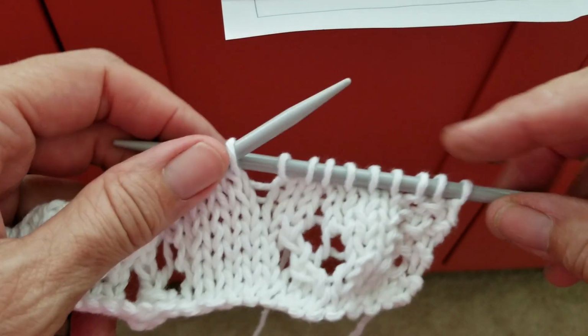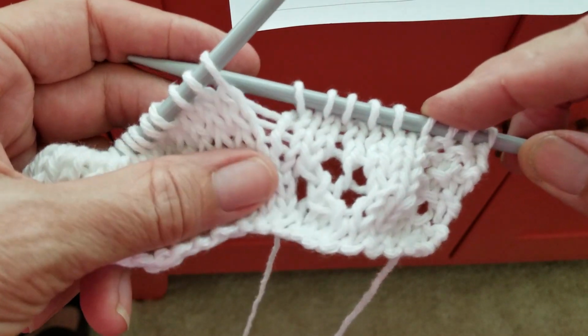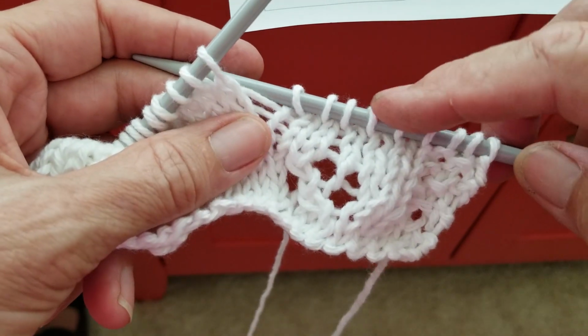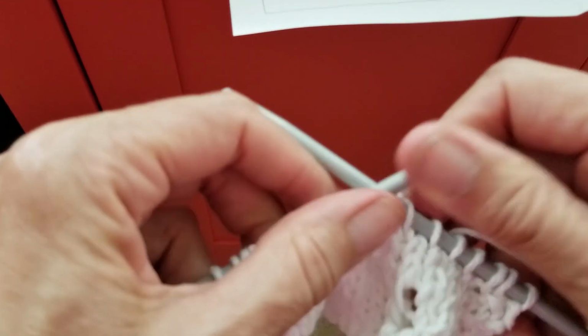Okay, so this is row 12. I've done my 3 stocking stitch, and then I have 1 to start with the row. I have knit 1 and then knit 5. All right. Then the next thing it tells me to do is to yarn over.